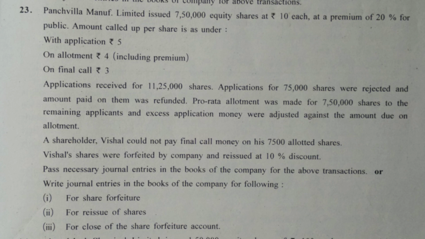A shareholder, Vishal, could not pay final call money on his 7,500 allotted shares. Vishal's shares were forfeited by company and reissued at 10% discount.